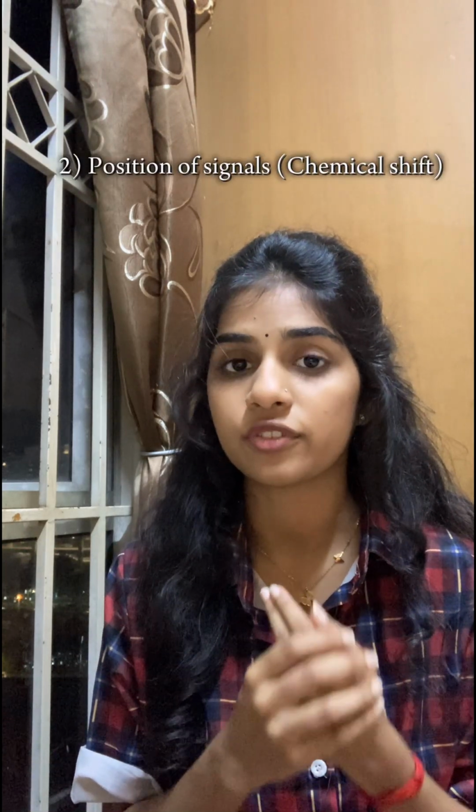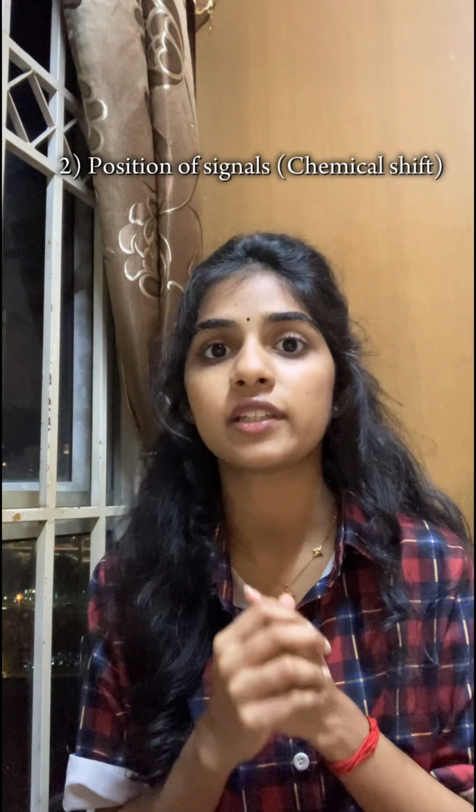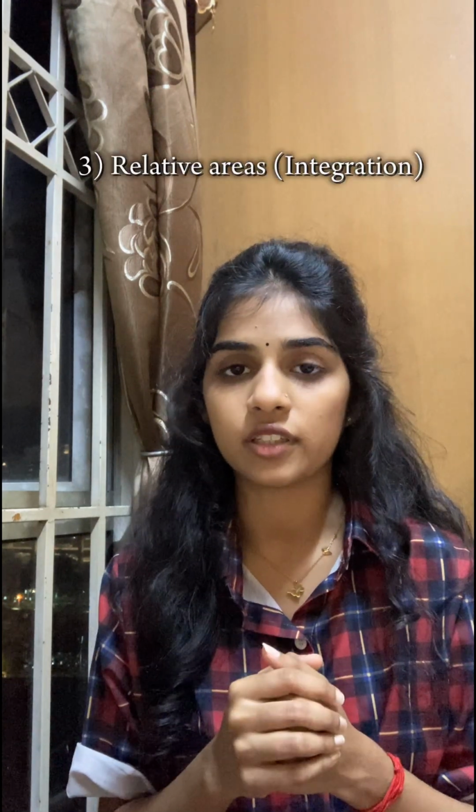Moving on, an NMR spectrum provides 4 critical pieces of information. Number 1, the number of signals. This tells us how many distinct types of hydrogen environment exist in the molecule. Secondly, the position of signals, which is also known as the chemical shift. The chemical shift indicates the chemical environment of each type of hydrogen. Third, the relative areas, also known as the integration. This tells us the number of protons in each environment.